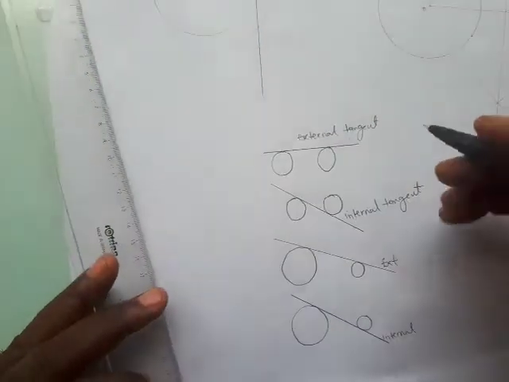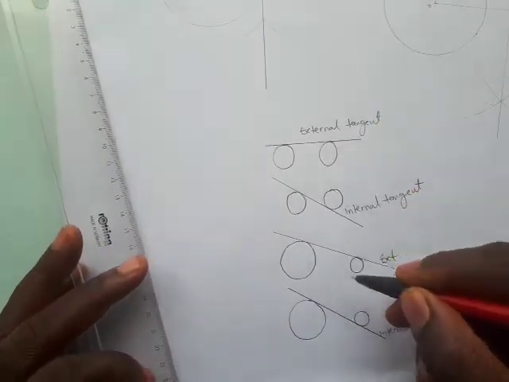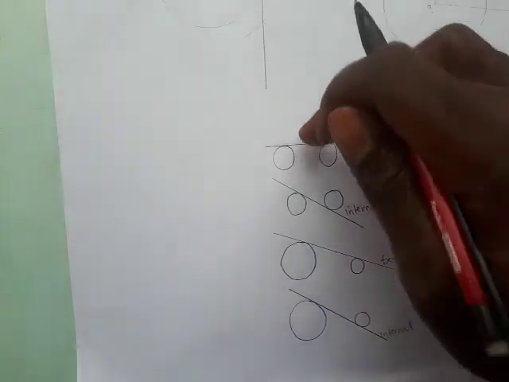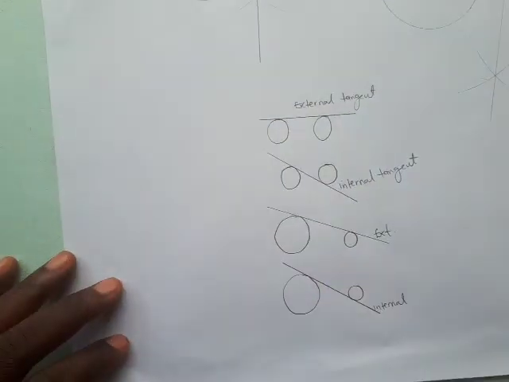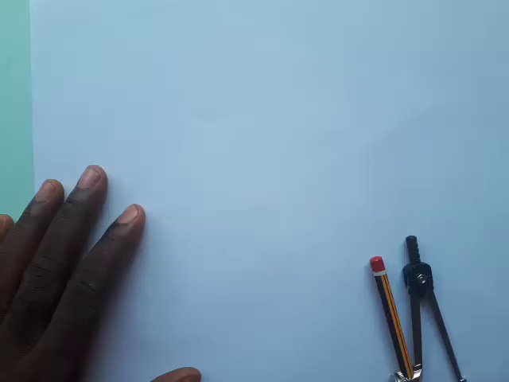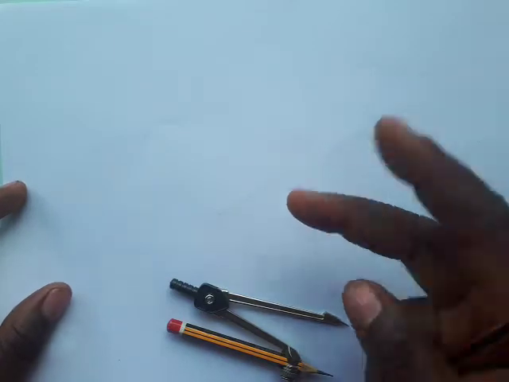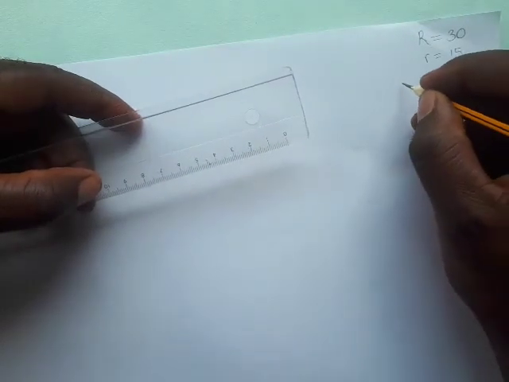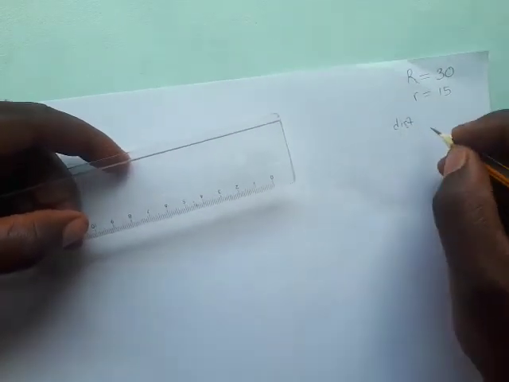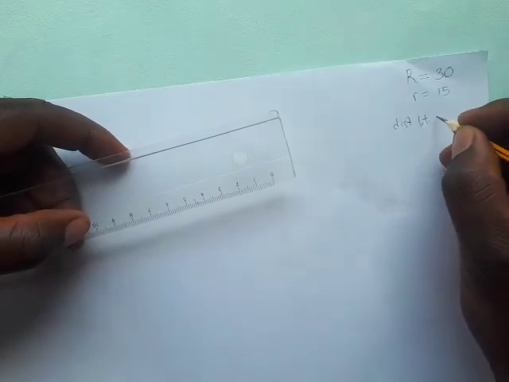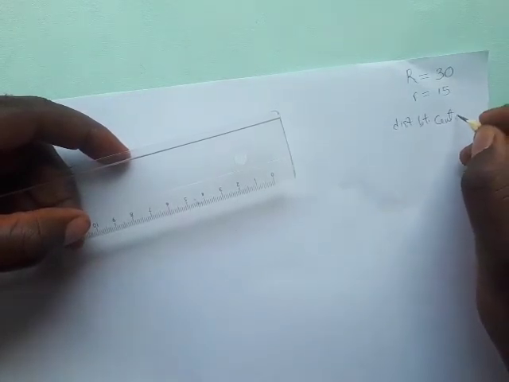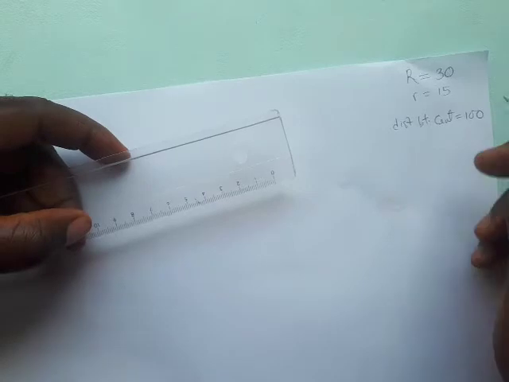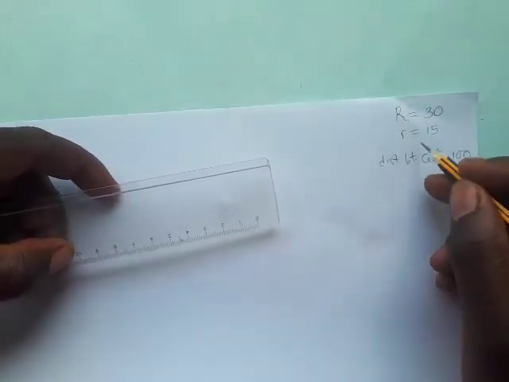Now I'm going to be explaining how to construct each of these, the step-by-step method of achieving these goals. All right, so let us draw an external tangent to two equal circles. We're going to be using these parameters. Let me use the distance between centers of the circles as 100. I'm going to be using these parameters throughout.